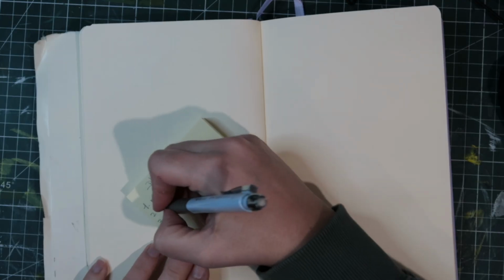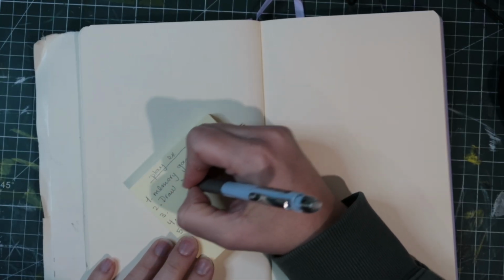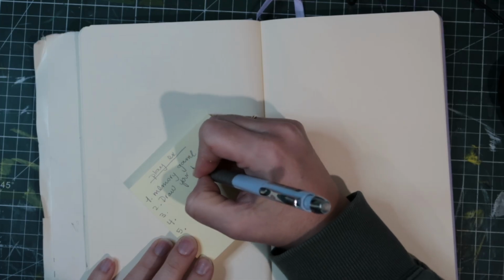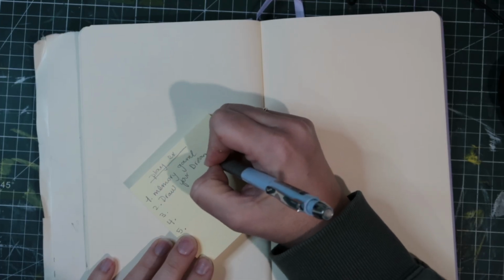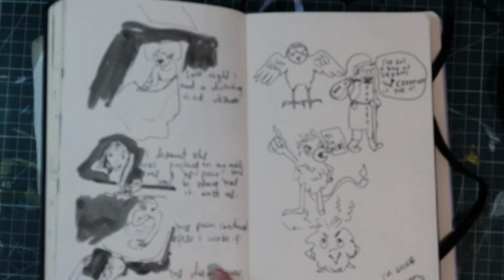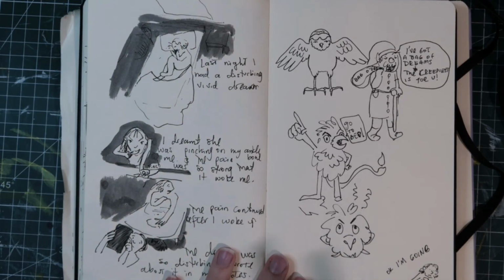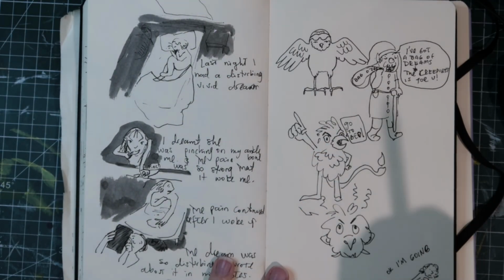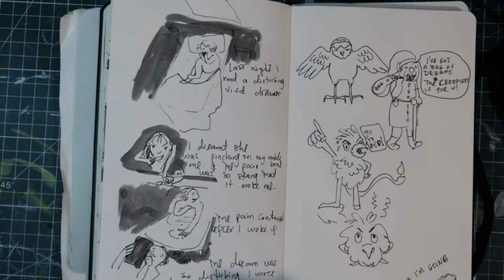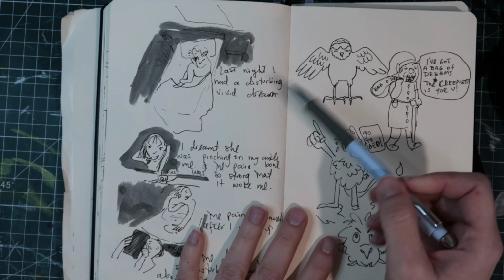Another one is to draw your dream. So here, it looks really weird. And the idea, again, just like the memory game, is not to draw perfections. It's just to get it out there and feel kind of loose.